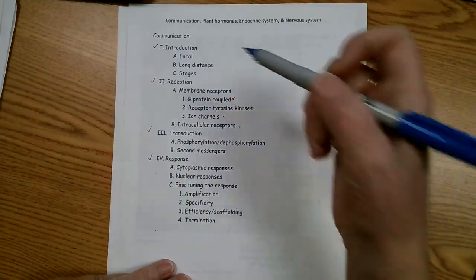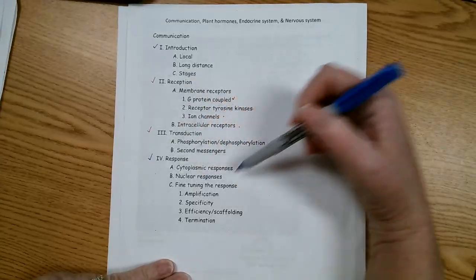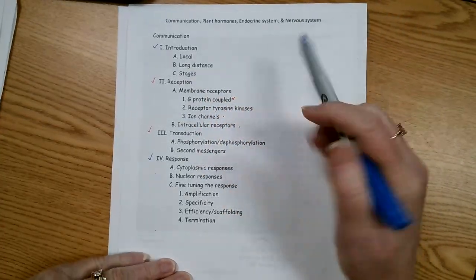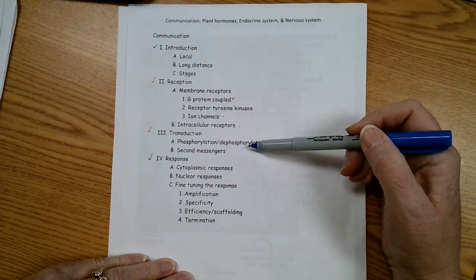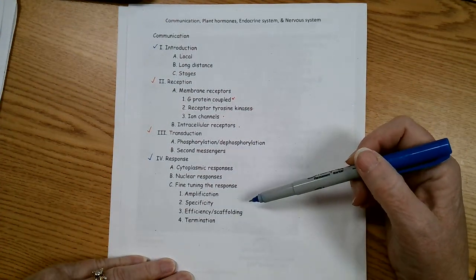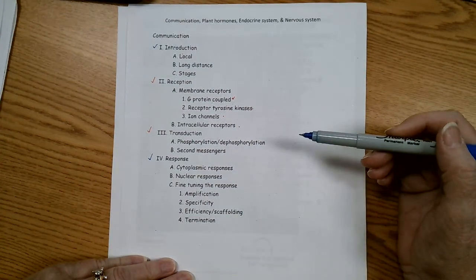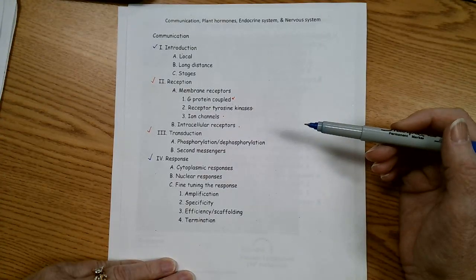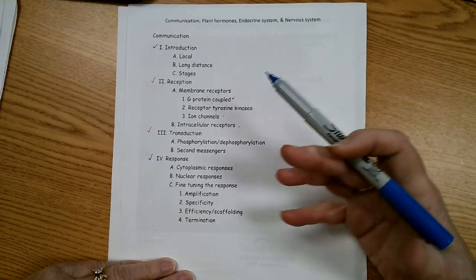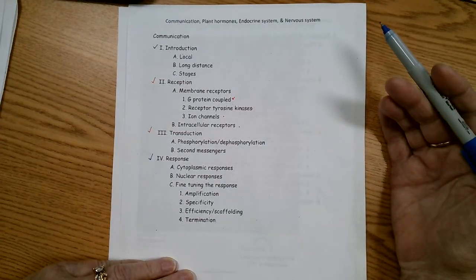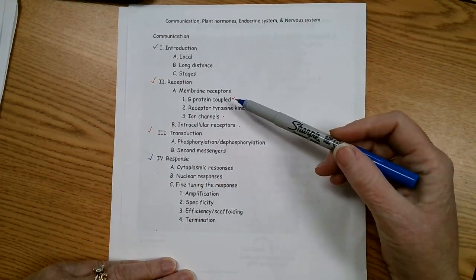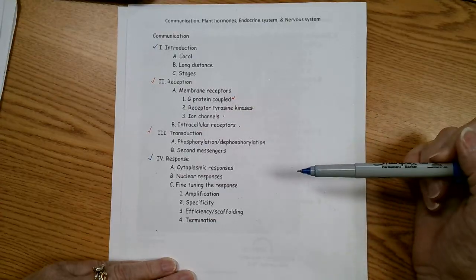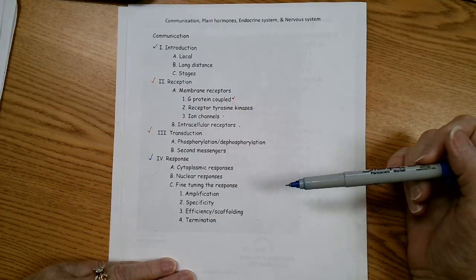Well, in our outline, we did all the intro of the basic pathway. What is a receptor? What is a transduction? What is the response? But there are hundreds of thousands of these signal pathways. So we can't possibly learn all of them, but we're going to learn a few of them, or you should be able to be presented with any pathway and be able to figure out, well, what kind of receptor are they using? What kind of transduction is going on? What kind of response is going on?